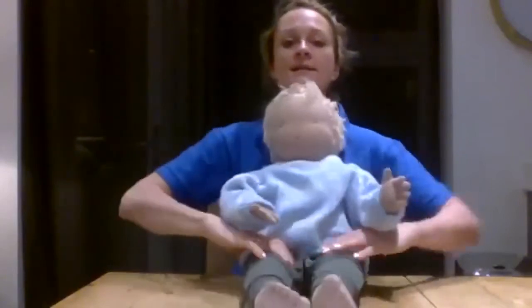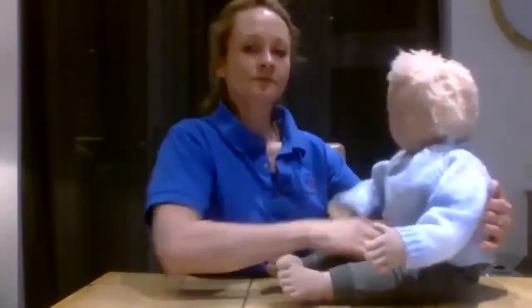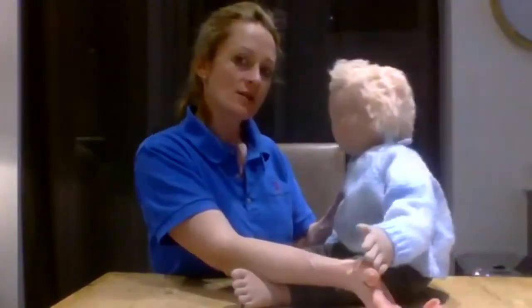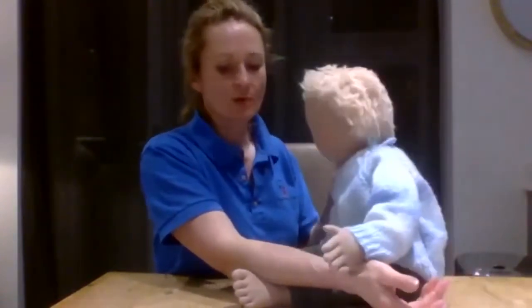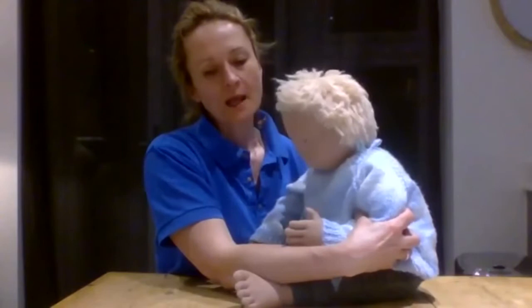So for little ones, you can sit in front of them and sort of do row the boat. So you fix your legs over their legs, doing row the boat, and you're doing a little hamstring stretch there, which can be quite useful and fun.